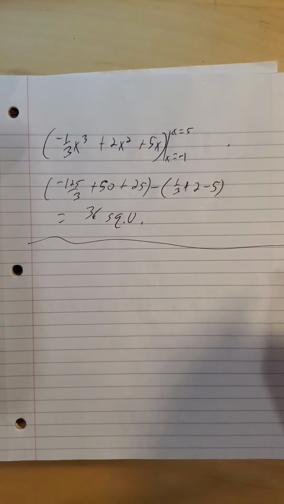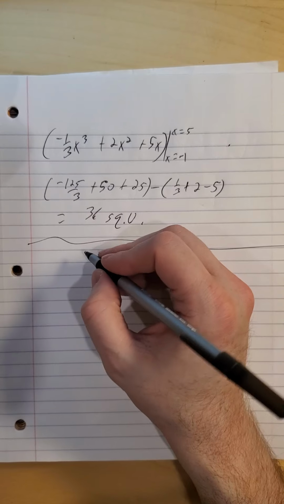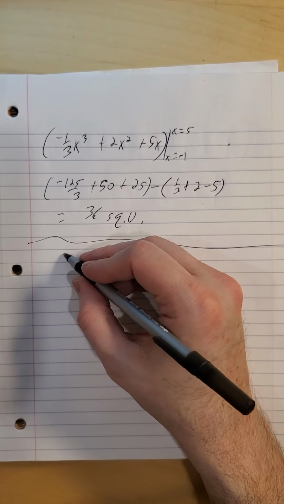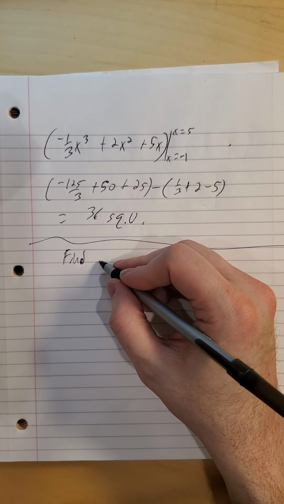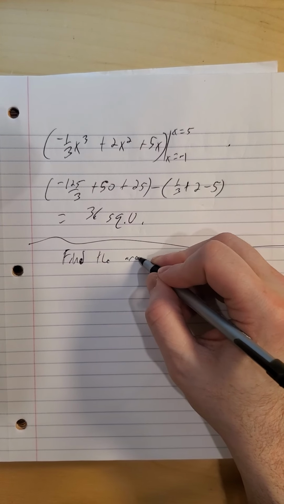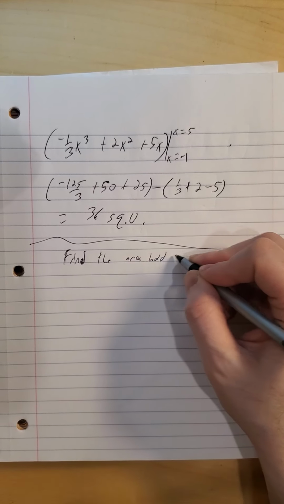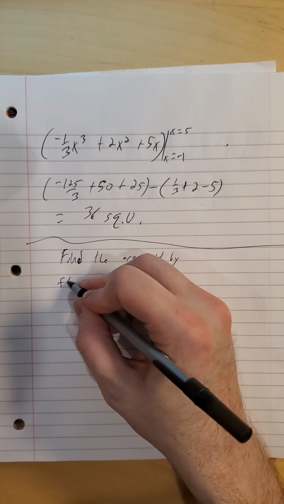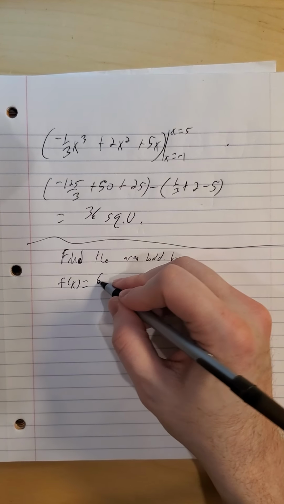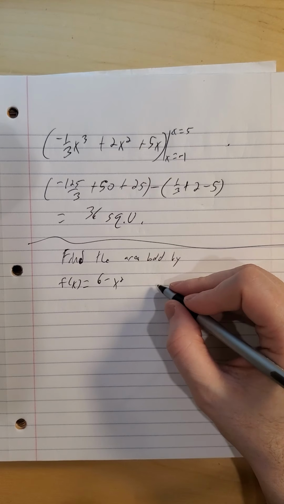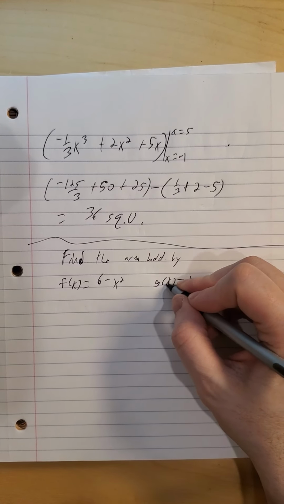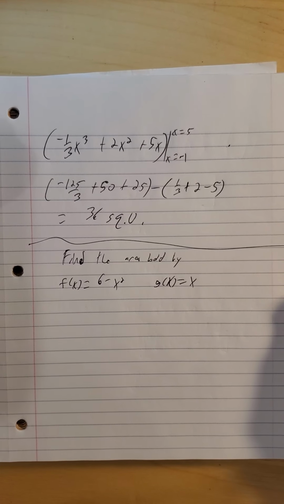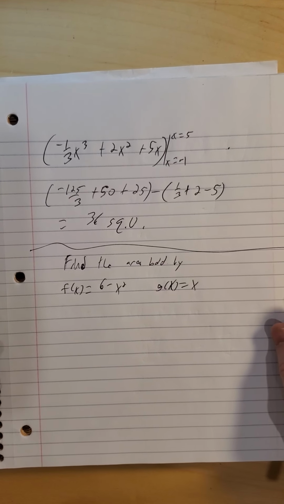So we have you all try one of your author's ones again. So same question, find the area bounded by, and we'll just give you some new functions. So f of x is 6 minus x squared, and the identity function, g of x is x. So go ahead and pause it, sketch it out, see what you come up with.